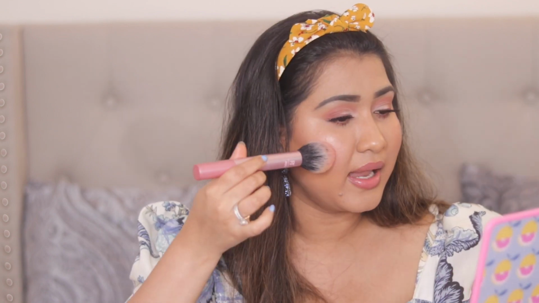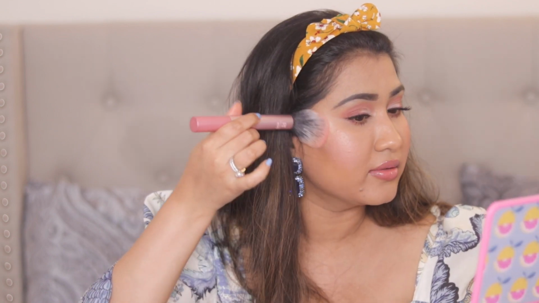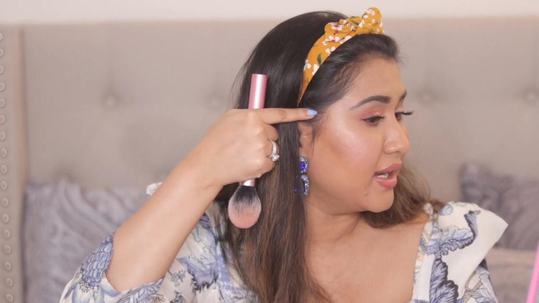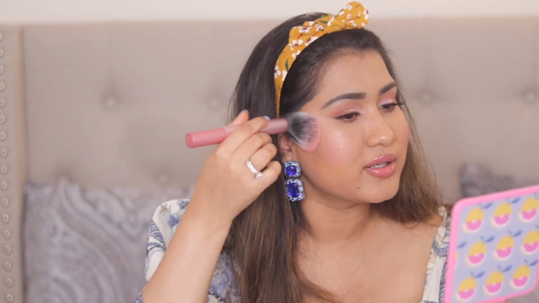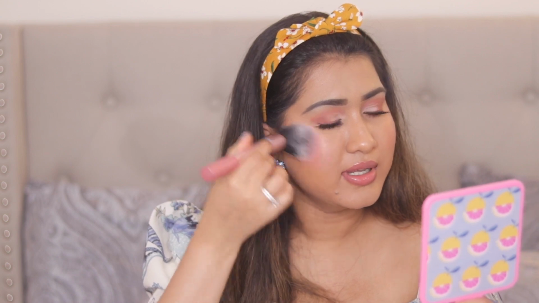But if you apply the blush from here straight across this area, it is going to blend out into your contour. The blush is going to mix down into your contour and it's going to give a very droopy look, not a lifted cheekbone look. So if you apply in the straight direction like this, it's going to give a very droopy look. Now again, this is a brush that you can multi-purpose. You can use this as a blush brush, and you can also use this to set your powder.